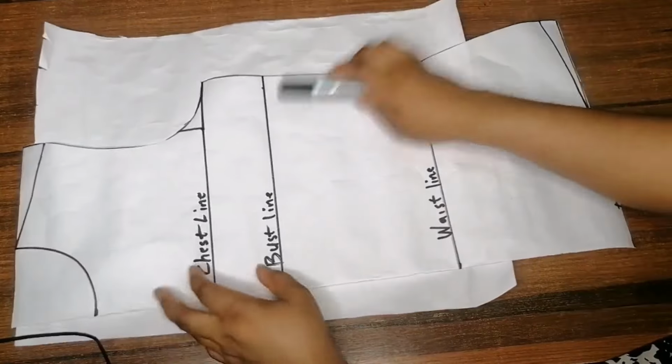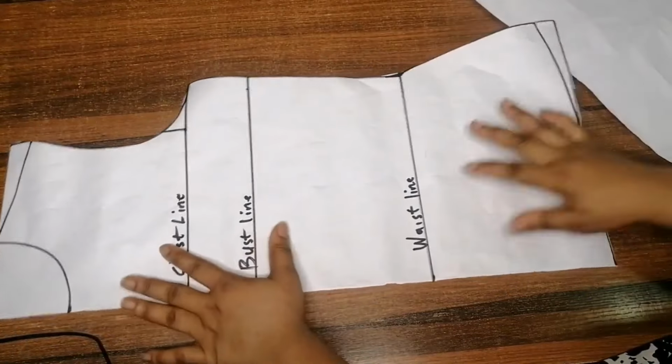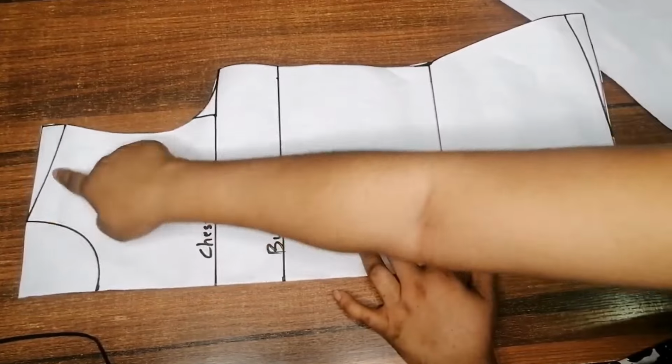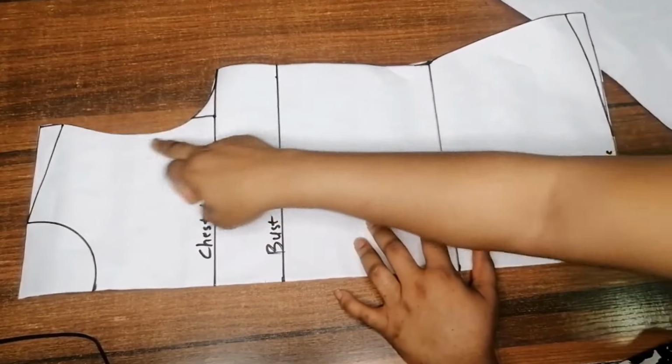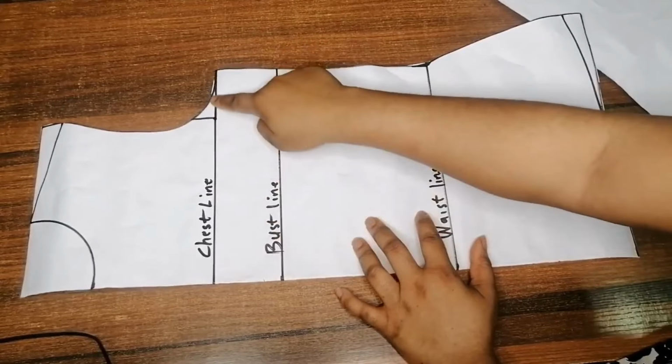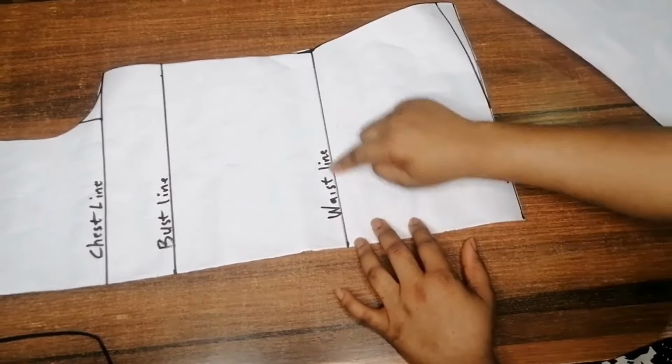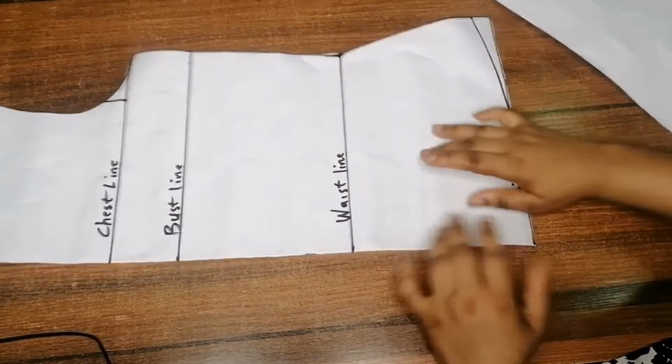So I'm going to be starting with this basic body I have here. Okay, so here is my basic body. You can see my shoulder line. I've slanted my shoulder, I've curved my armhole. So this is my chest line, my bust line, my waist line, and my hip line. So you can see it.